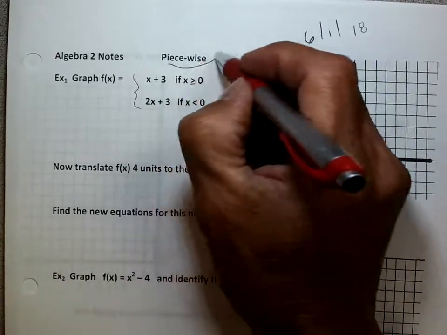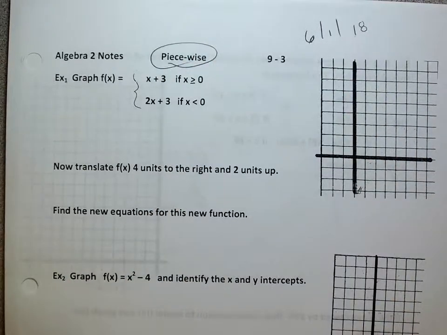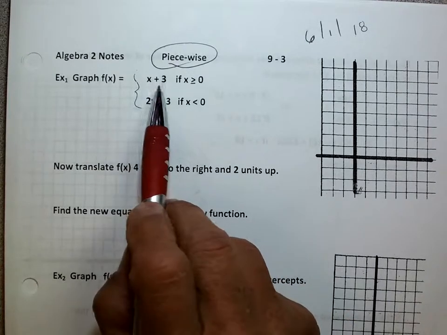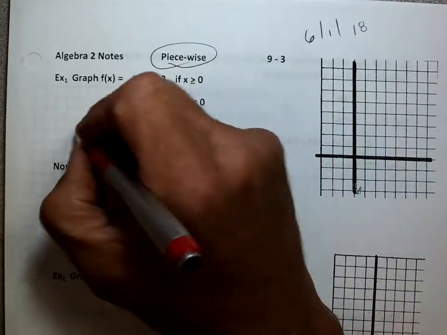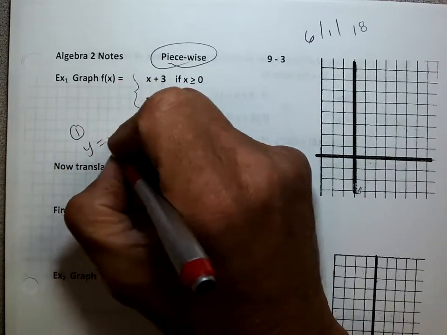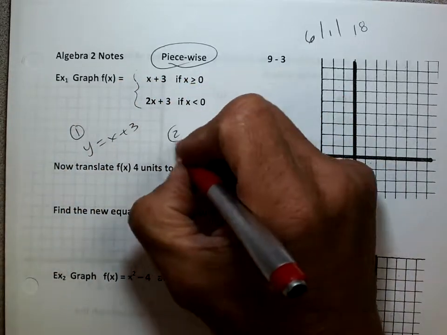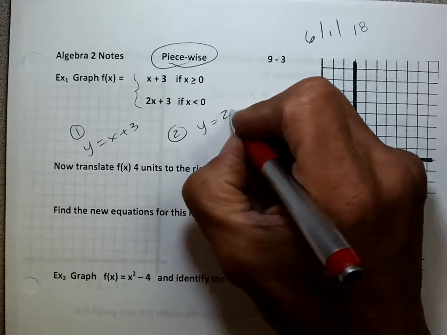So a piecewise graph is really two or more graphs pieced together. So we have two graphs here. We have equation 1, which is going to be y equals x plus 3, and we have equation 2, which is going to be y equals 2x plus 3.